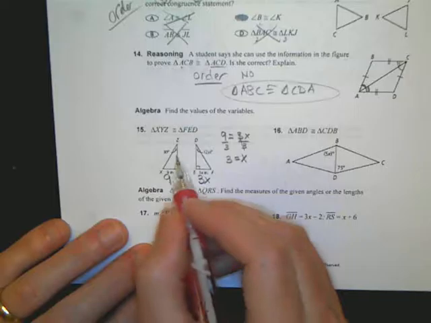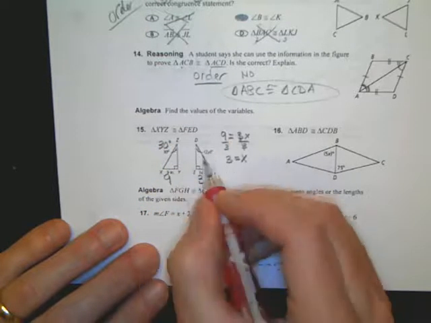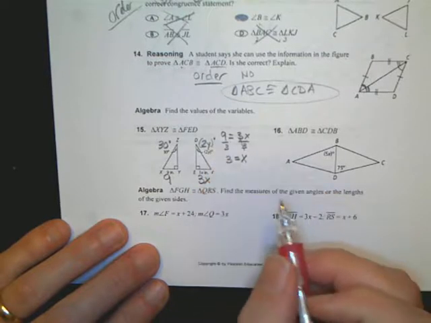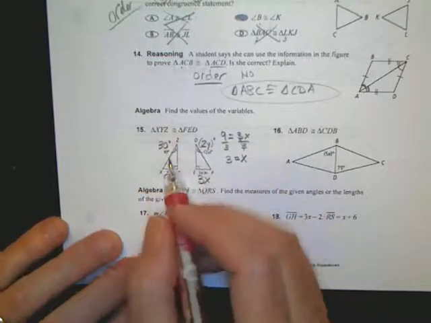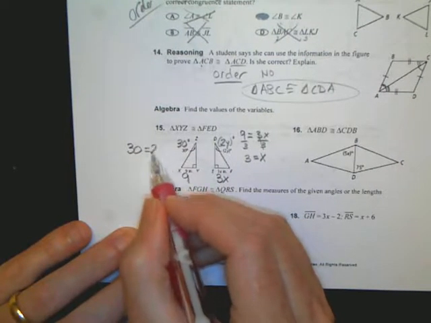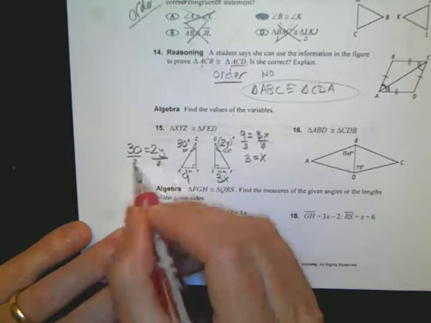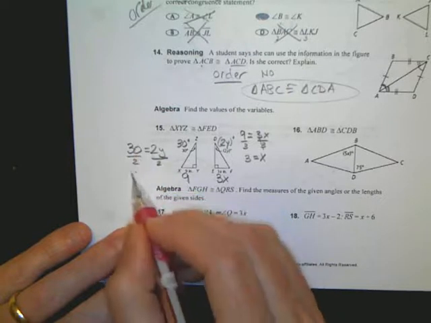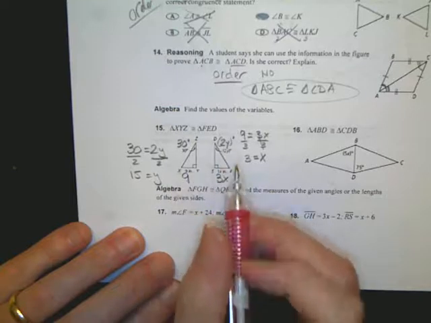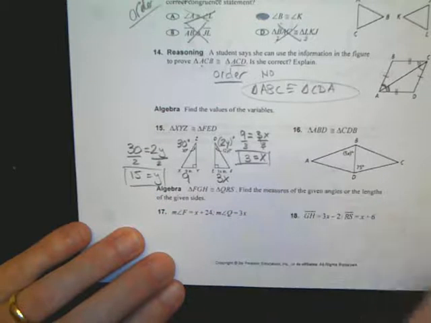To find the y value, this angle, it tells me, is 30 degrees, and this angle is 2y degrees. And again, because they're congruent already, I can use that information to help me solve for y. I set up an equation. I said 30 equals 2y. To get the y by itself, I will divide both sides by 2. 30 divided by 2 is 15, and that equals y. Now, that's all I got to do. So I have my 15 for y, my 3 for x.